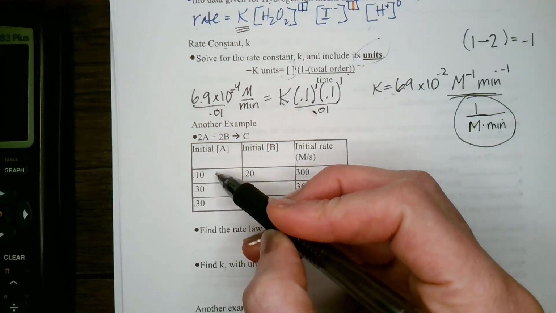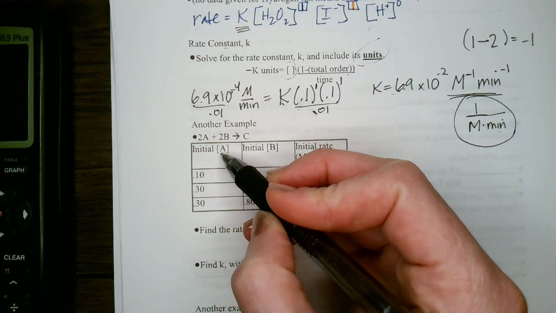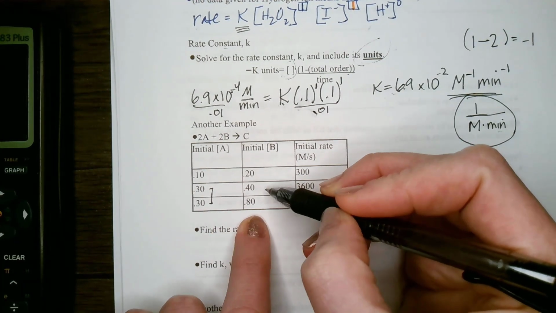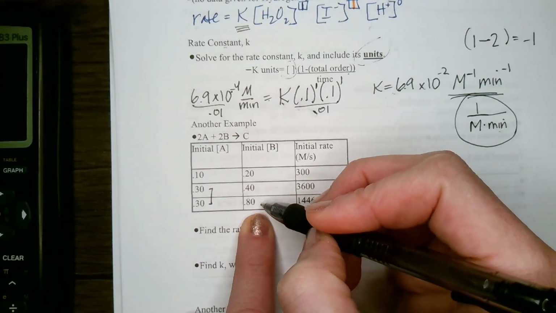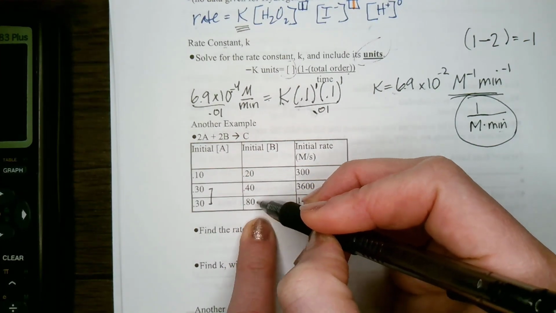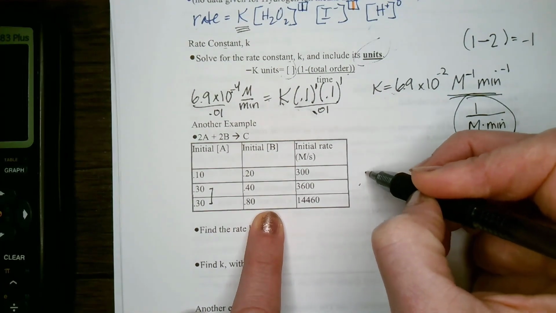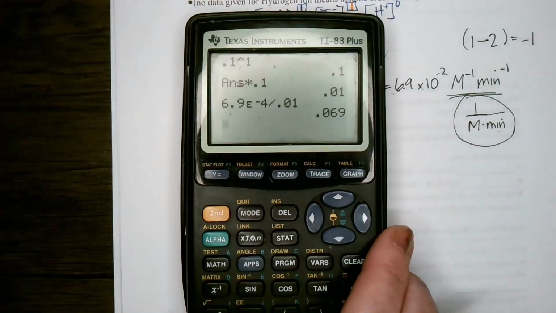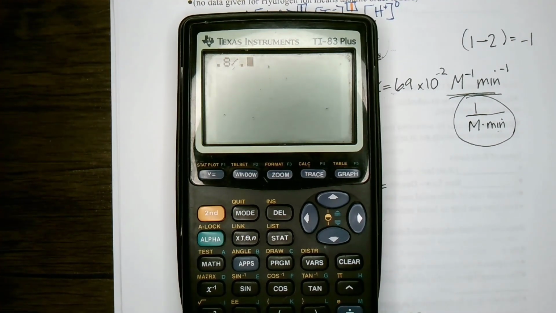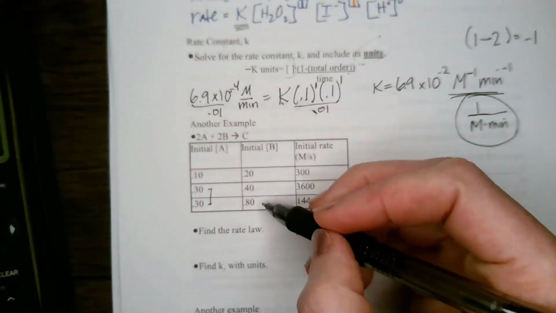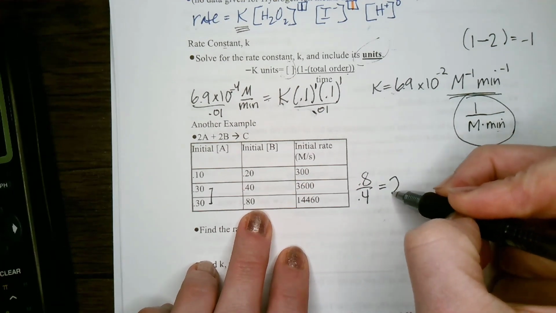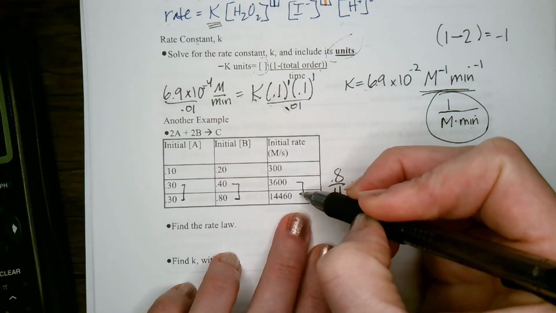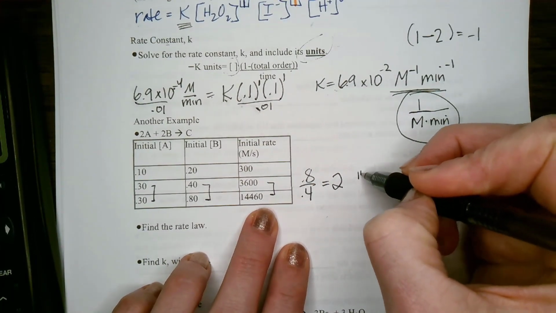Well, let's see what we got here. First thing I noticed here was that when A is staying the same, let's look and see what B is doing. So here I can see I went from 0.8 to 0.4. So I'm just going to do 0.8 divided by 0.4, which we should get 2, but let's just double check. 0.8 divided by 0.4. All right. So concentration has doubled. Yes, concentration has doubled here.